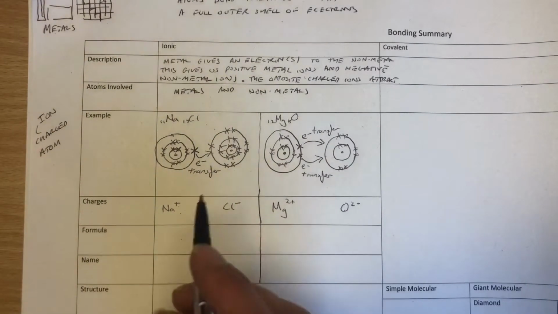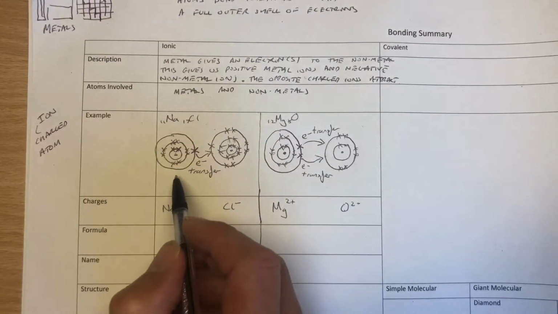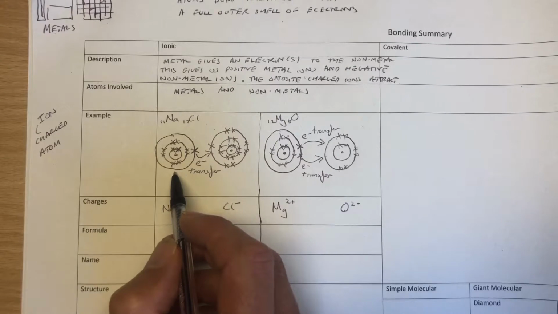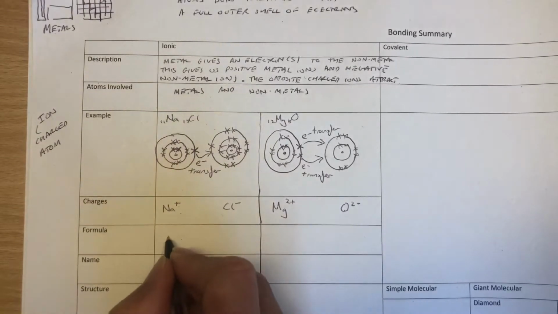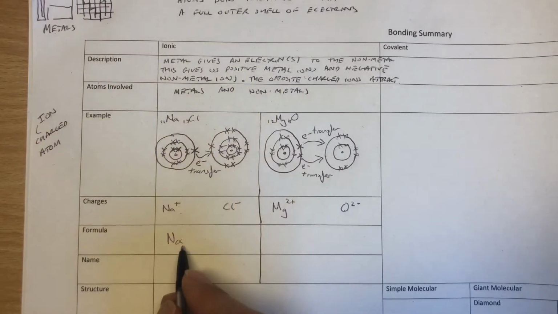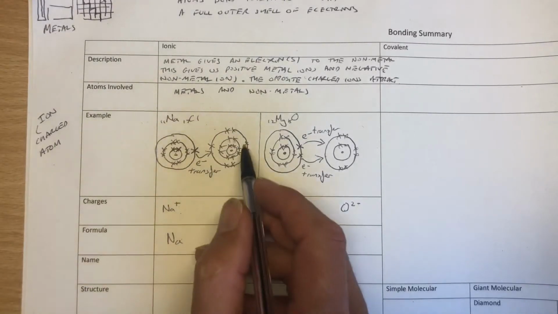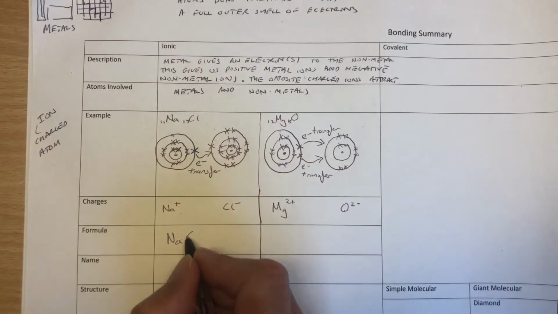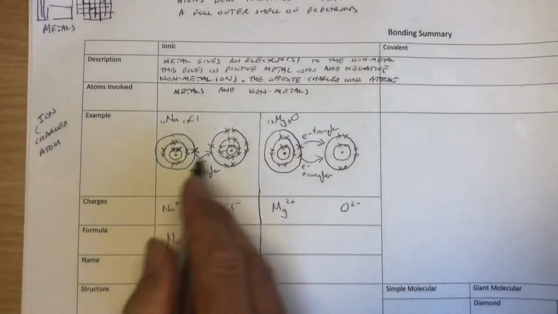Don't do that. We're counting the number of ions. So how many sodium ions do we have in this example? We've got 1 sodium ion, so the formula is going to be Na1. We never bother writing the 1, so I write Na. I've got 1 chloride ion, so that's going to be NaCl. And that's the formula. There's one of both.